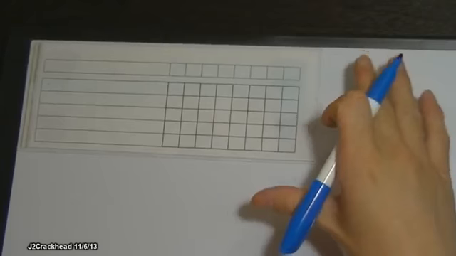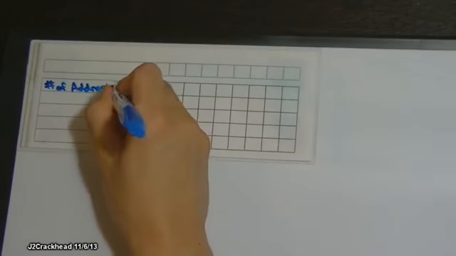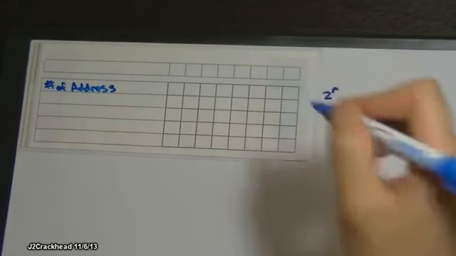This will be my chart right here. So what I need is the number of addresses. To get this, I will use 2 to the n power. So start from the right side.